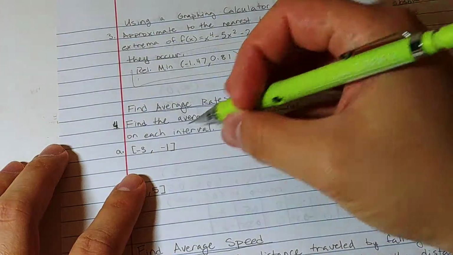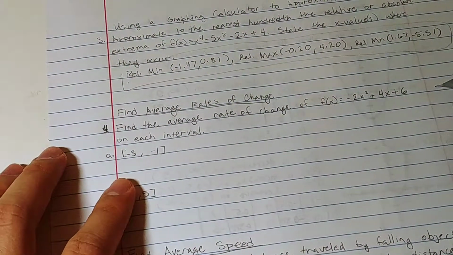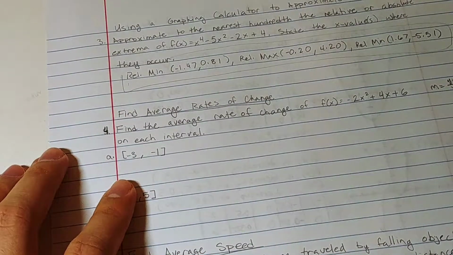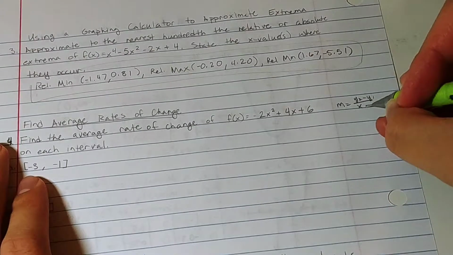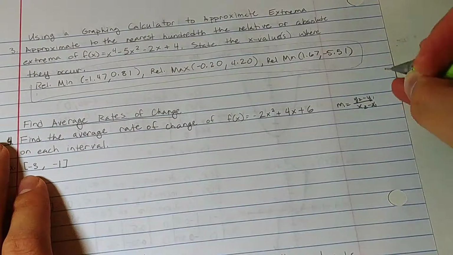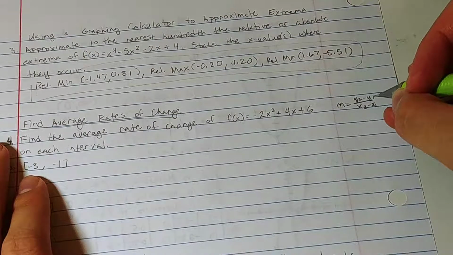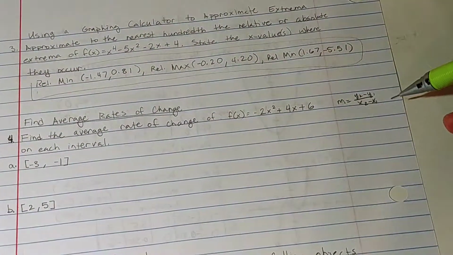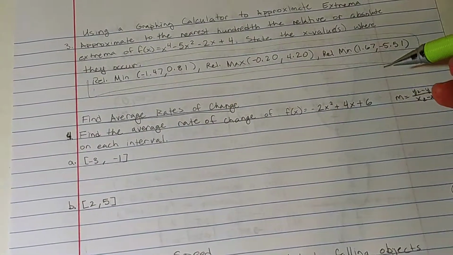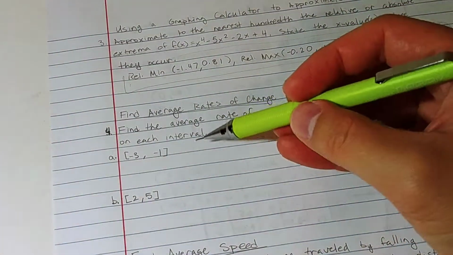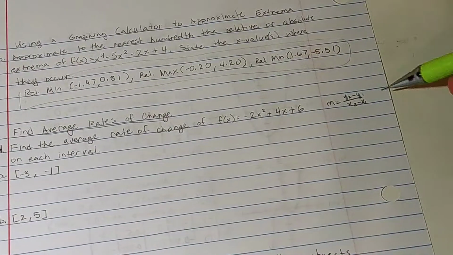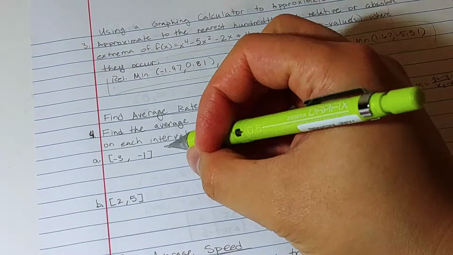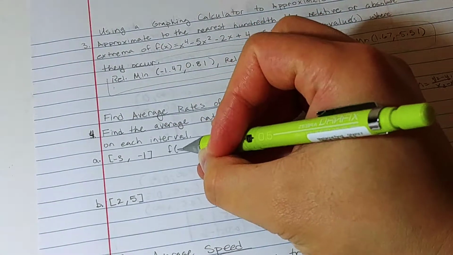So we're going to use that slope formula, m equals y2 minus y1 over x2 minus x1. But we don't have y2s or y1s, we have f. So we need to find those y's, or the f of x's. First, find f of x when x is negative 3.